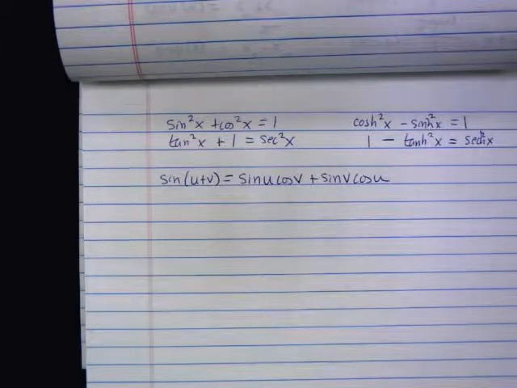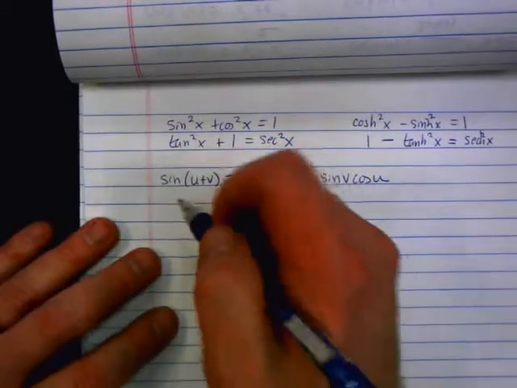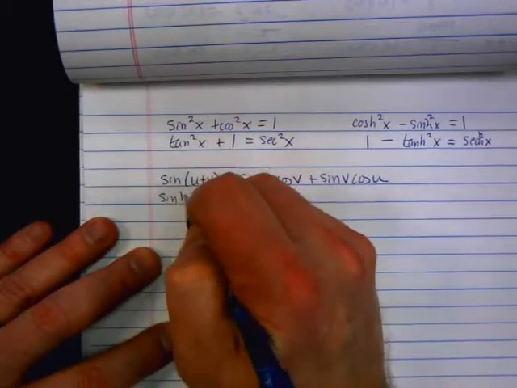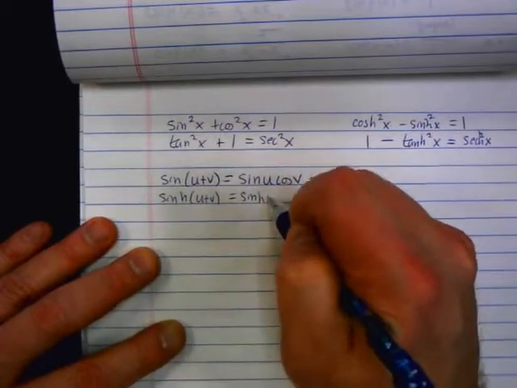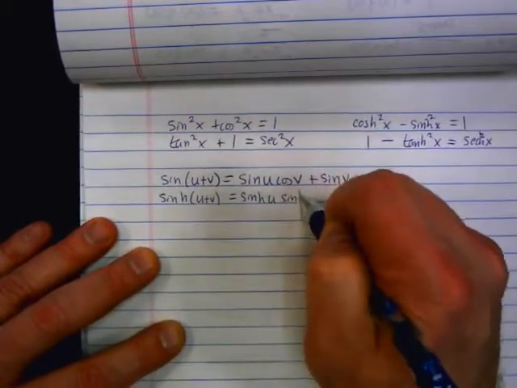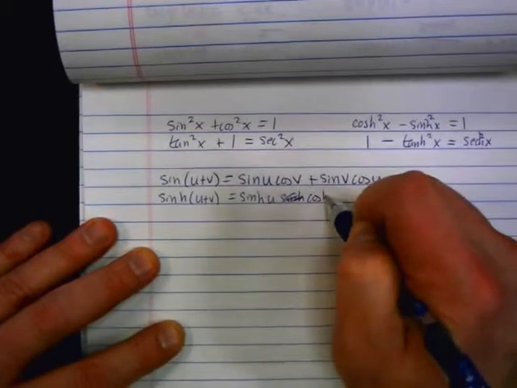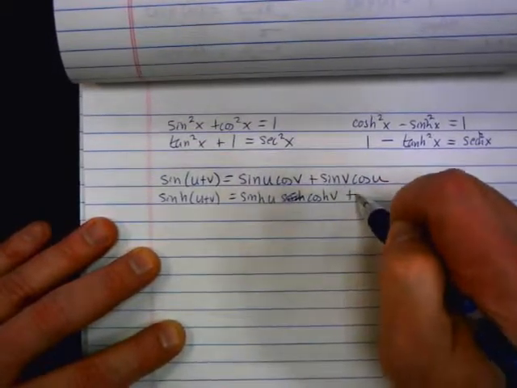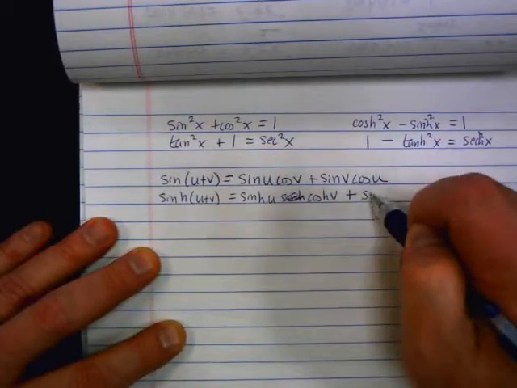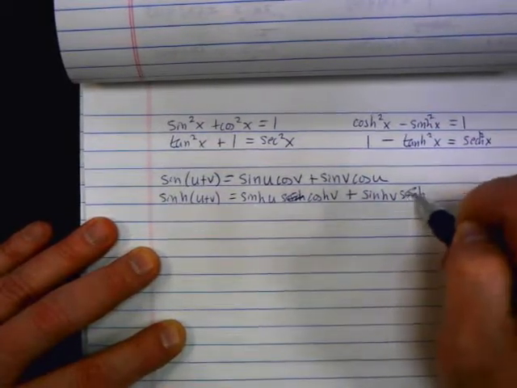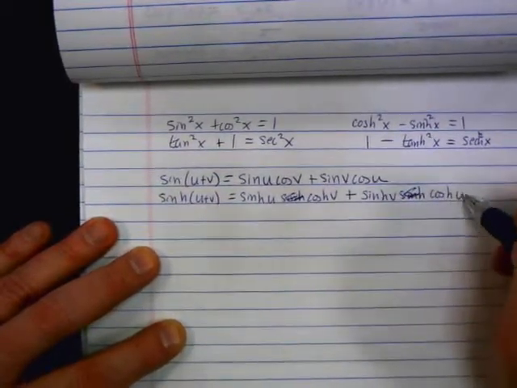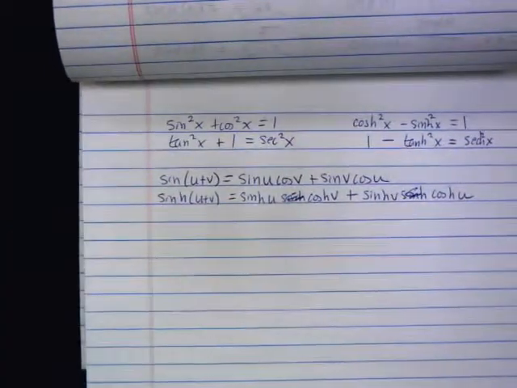The formula for hyperbolic sine is exactly the same. Hyperbolic sine of u plus v is hyperbolic sine u, hyperbolic cosine v, plus hyperbolic sine v, hyperbolic cosine u. Keep switching my hyperbolic sines and my hyperbolic cosines there.